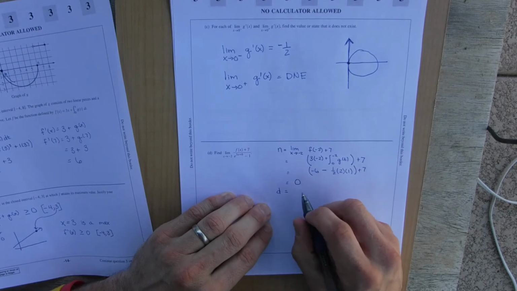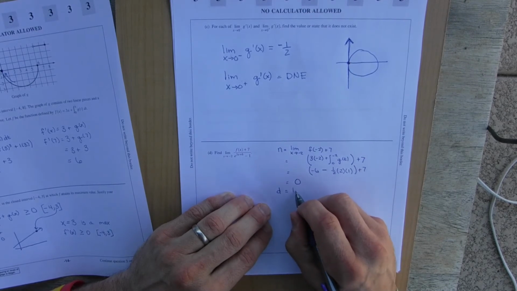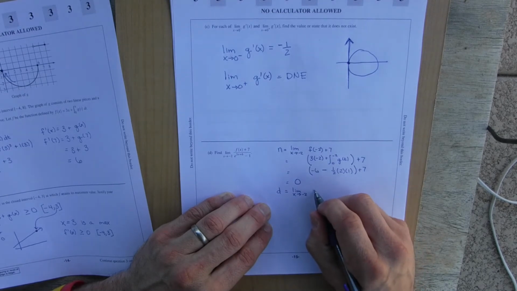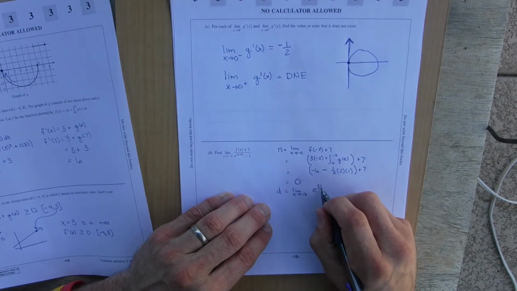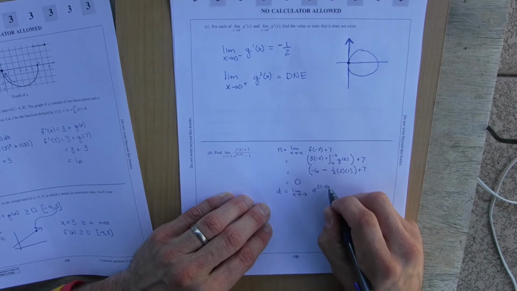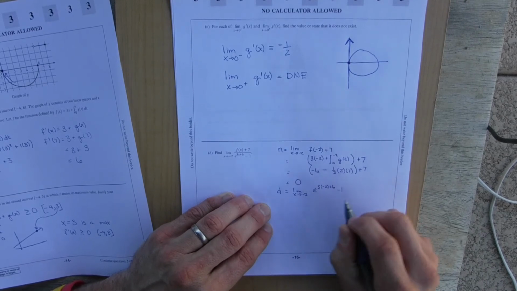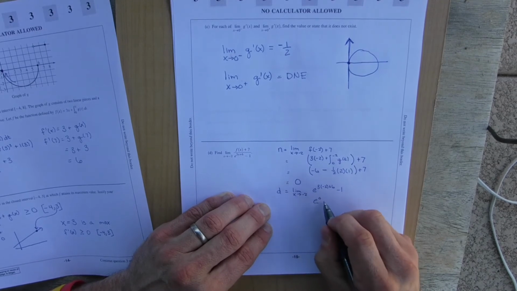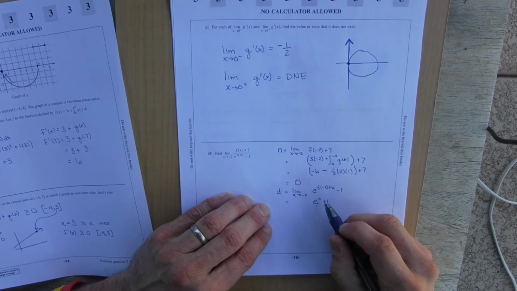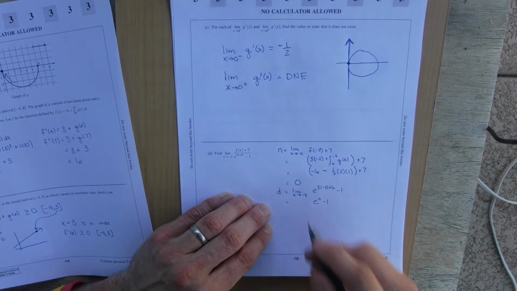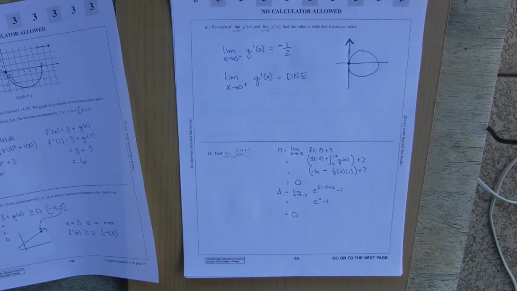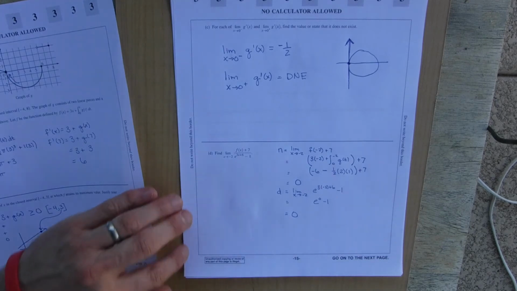The denominator, limit as x goes to -2, will be e to the 3x plus 6, minus 1. e to the -6 plus 6 is e to the 0, minus 1. Anything to the 0th power is 1, so 1 minus 1, 0. What do you know? Numerator goes to 0, denominator goes to 0. L'Hopital, here we come.